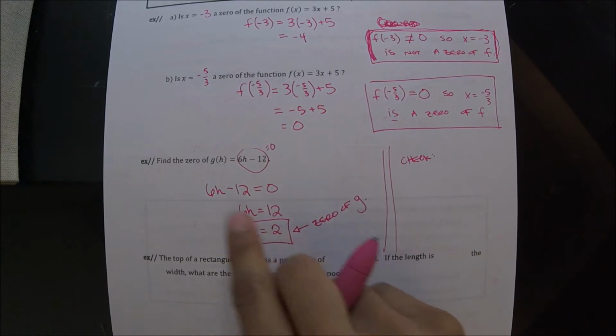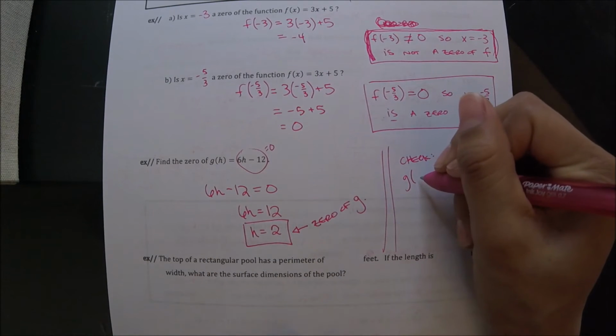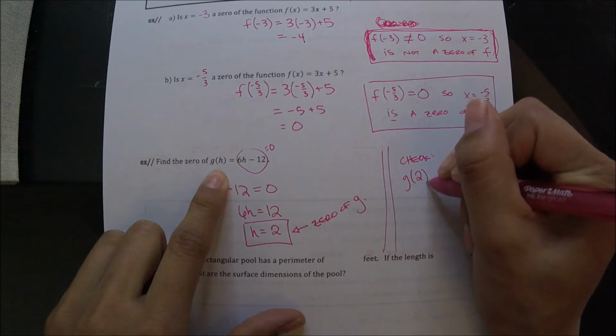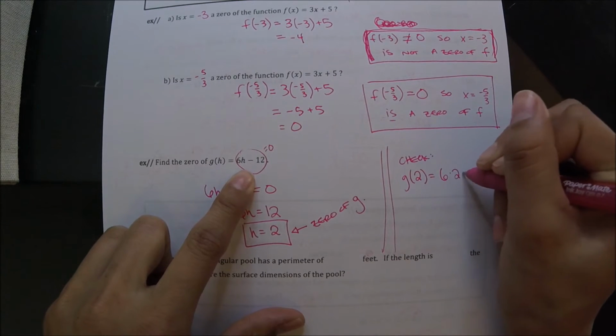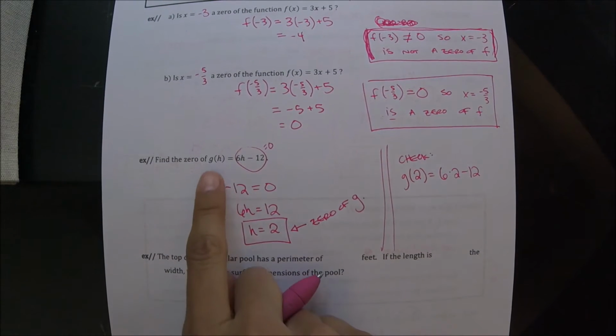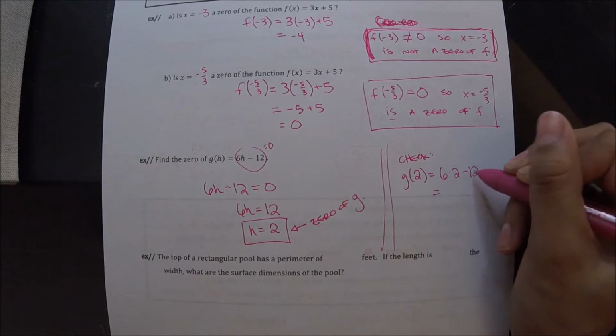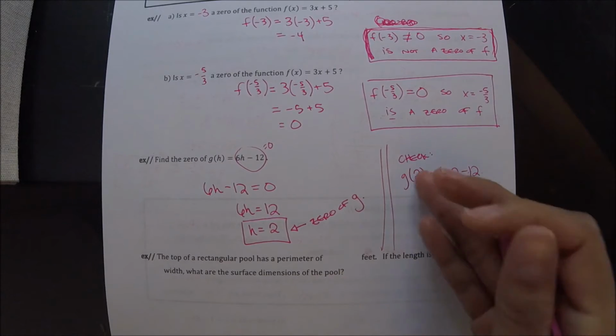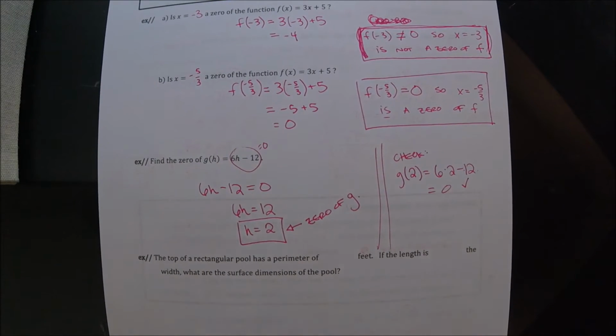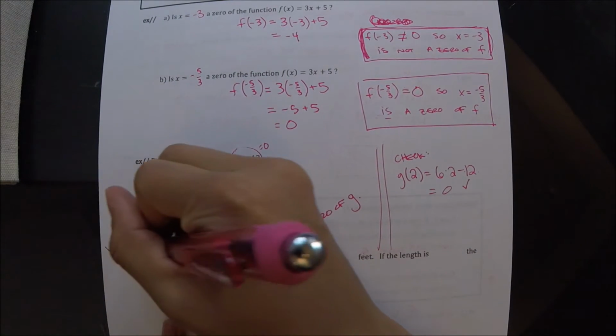If this is a 0, then when we plug it in to the function, find g of 2, it should give us 0. So if I'm plugging in 2 here and here, that looks like this. Then we get 12 minus 12 is 0. So it is a 0. So that's zeros.